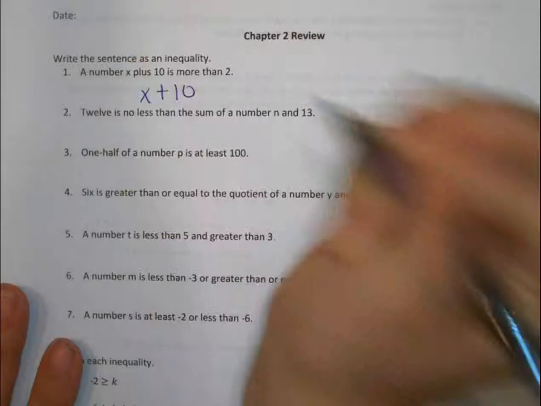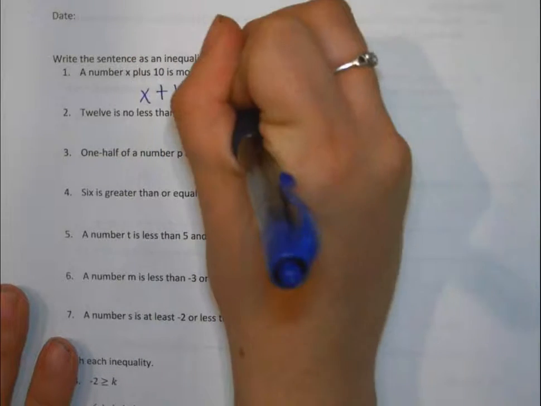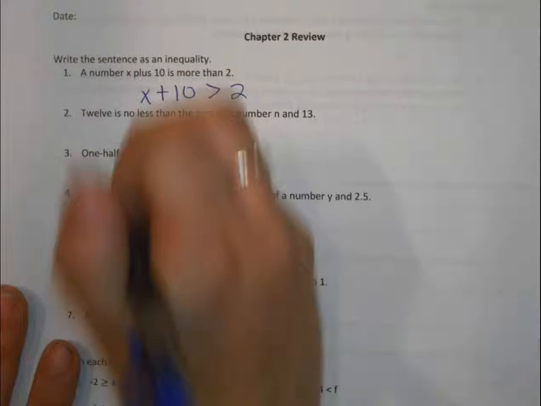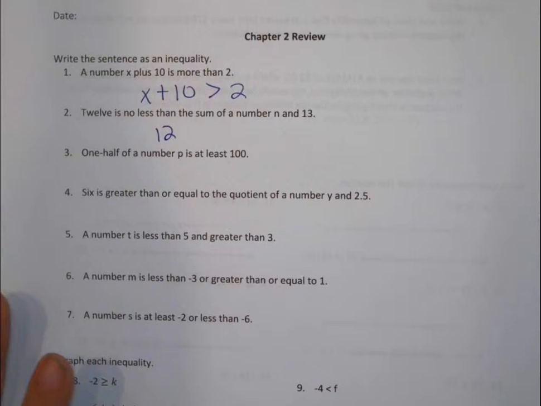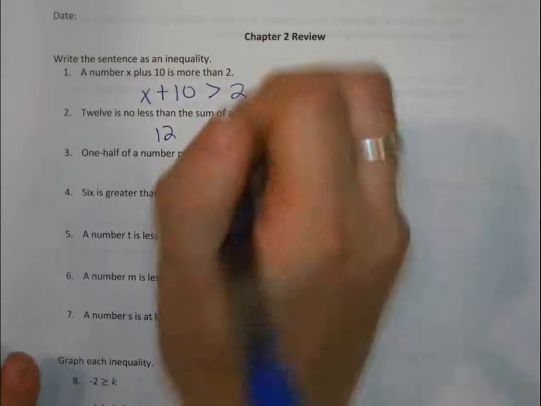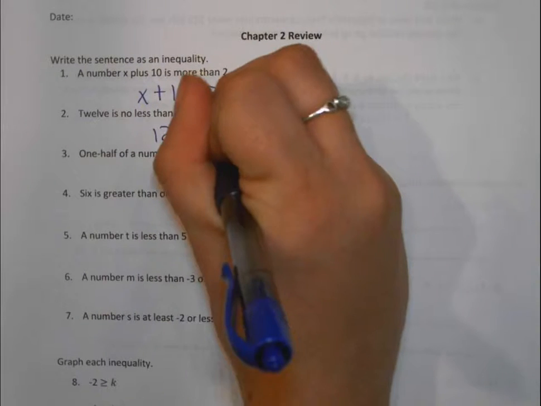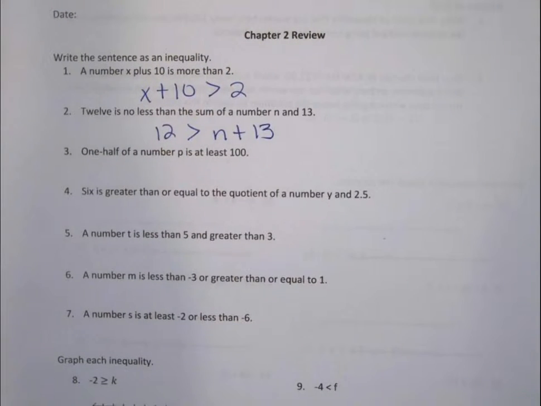So this one says that number x plus 10 is more than 2. So that's greater than 2. Number 2 says 12 is no less than. So that means it is greater than, because no means the opposite. So it's the opposite of less than. And the sum of a number n and 13, sum means add.